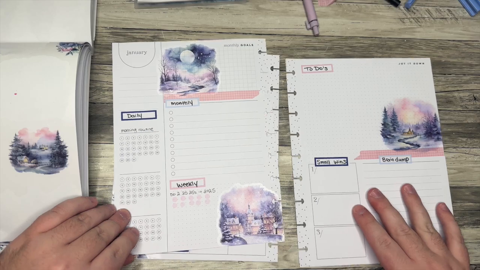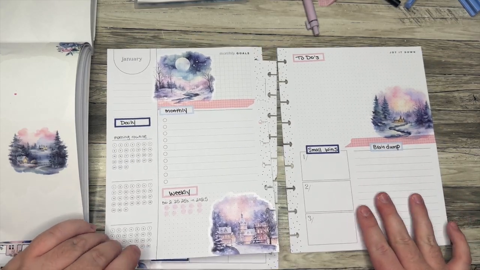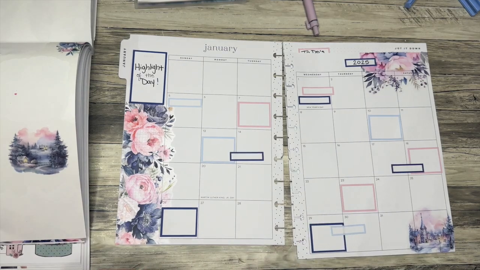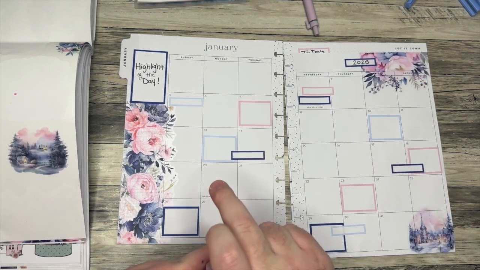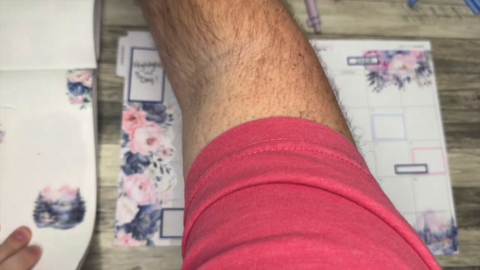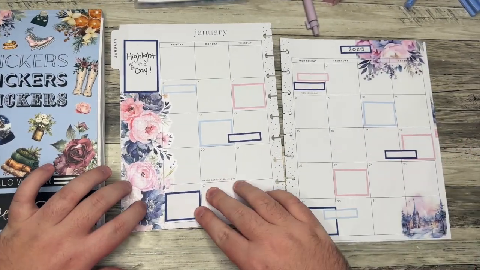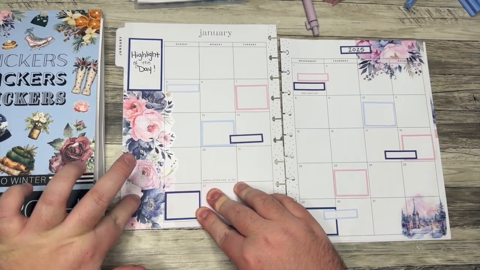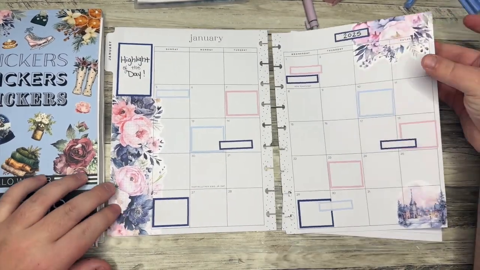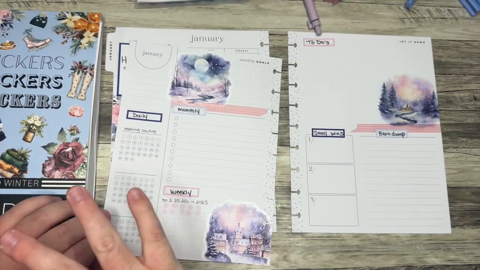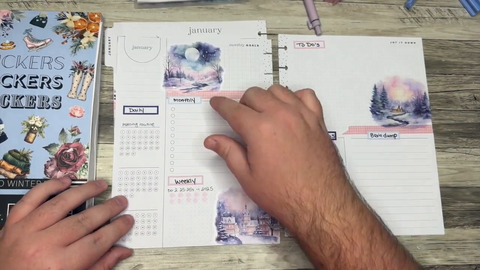I think that's all I really want from this. I don't think I want too much more decoration. I know over here I said we could add some more washi tape, but I don't need to. Actually, I'm really pleased with how these spreads look together. It's the same sticker book, so the color palette does work from spread to spread, but they're completely different. This is more of a floral spread, whereas this is more of that beautiful winter situation.